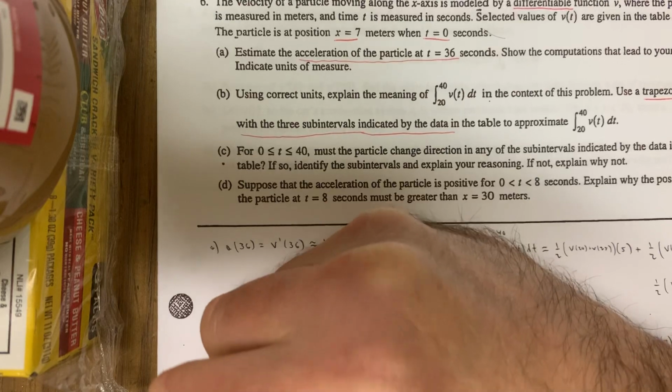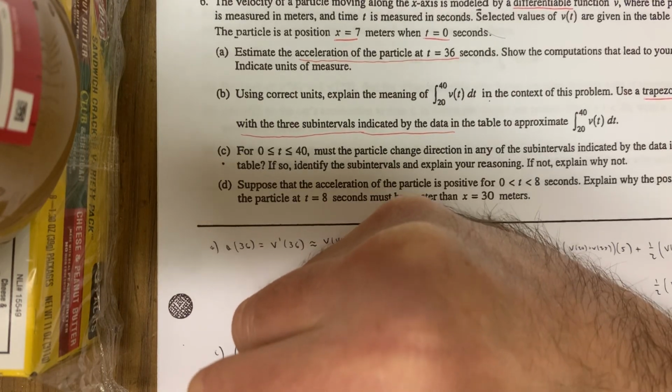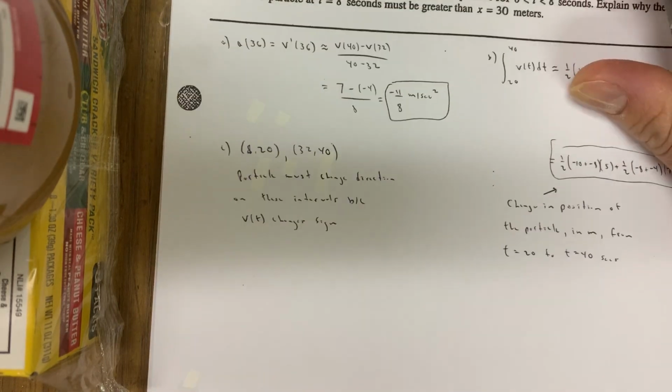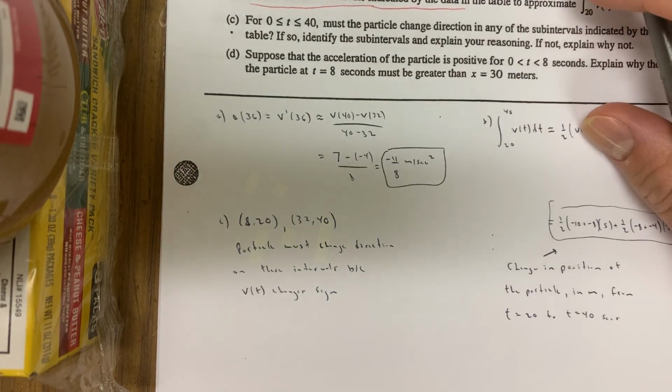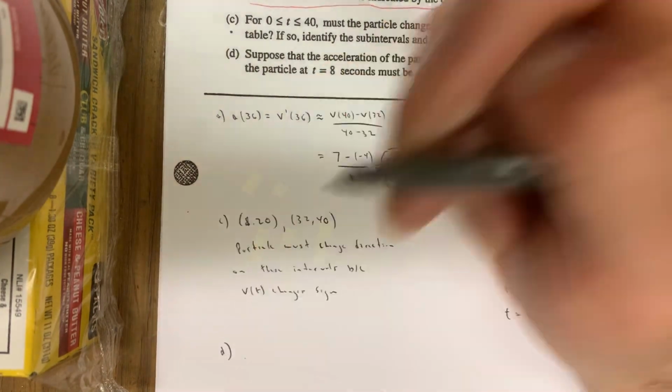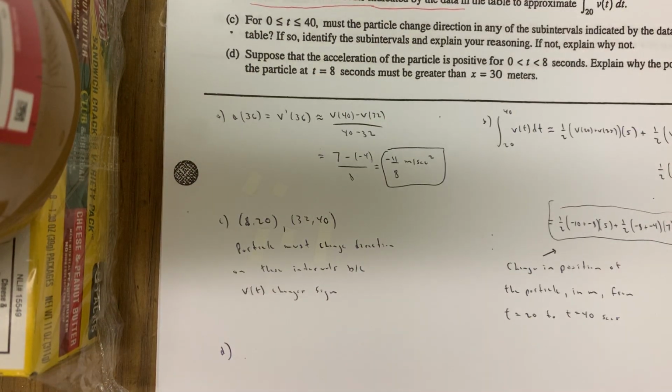Because, and we could say because, velocity v of t changes sign. You don't even have to say that it equals 0 or is non-existent. You don't know which it is, but it has to be one of those if velocity is actually going to change sign. So part C, really not that bad, which sets up part D, which is a nightmare.